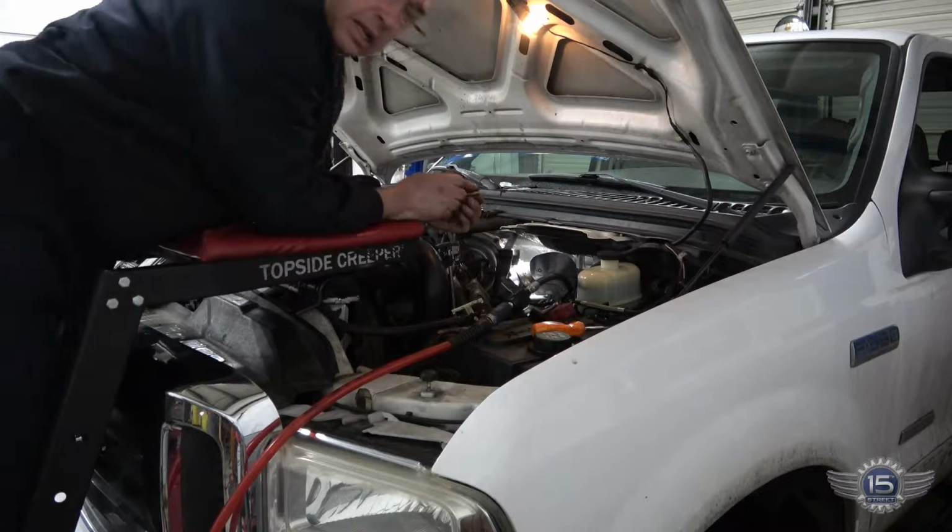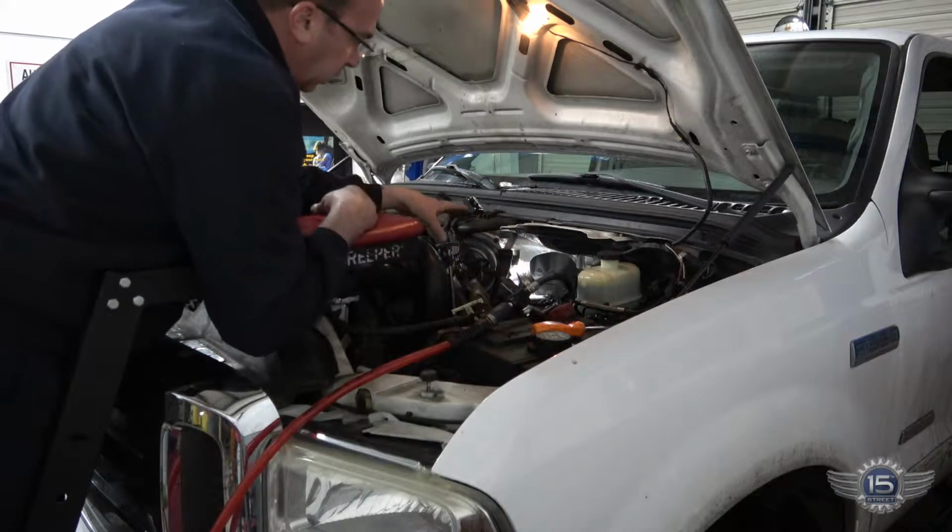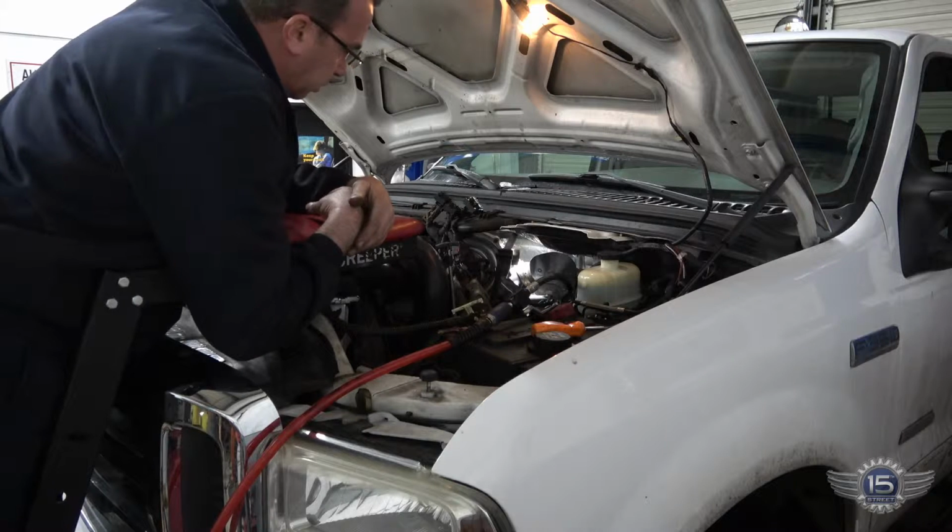So if this thing had a leak, I would hear air pressure blowing through here. I would be able to hear air pressure in the engine crankcase. I'm not hearing anything.